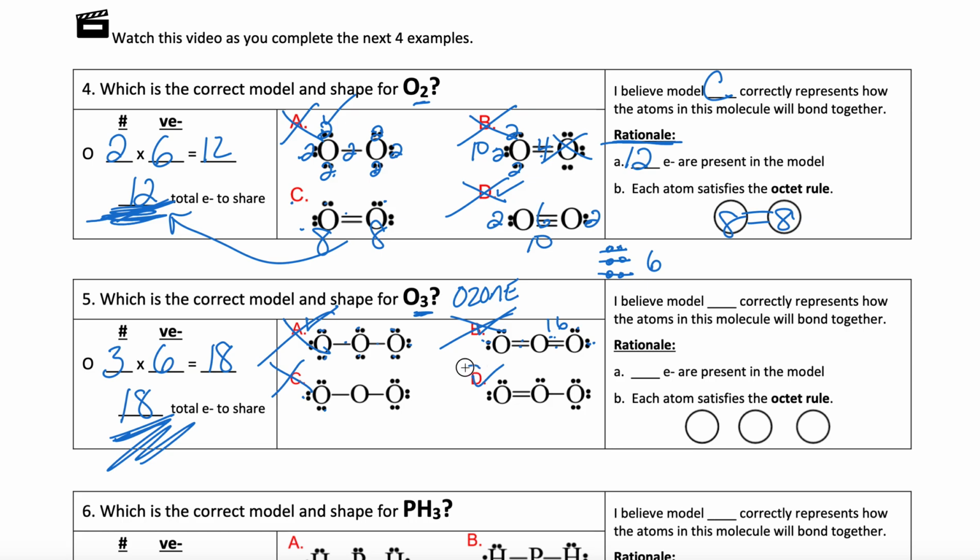We think it's D because it's the only one left, but let's just check. 2, 4, 6, 8, 10, 12, 14, 16, 18. 18 matches. So it is D. We found our winner, D. We know D has 18 electrons, and everybody had the octet. There was a double bond here and a single bond here, and all those extra electrons gave everybody the octet.